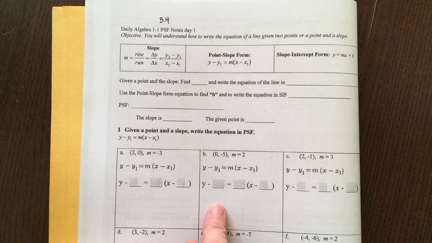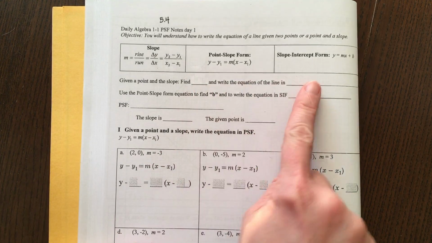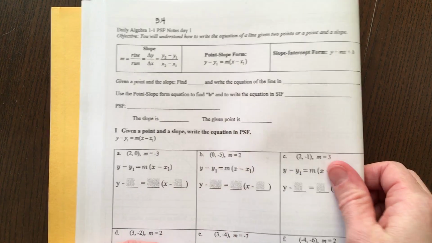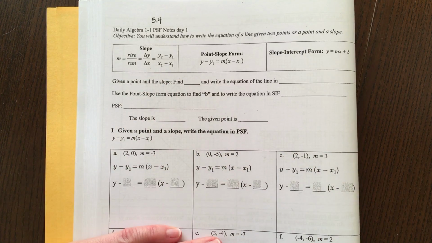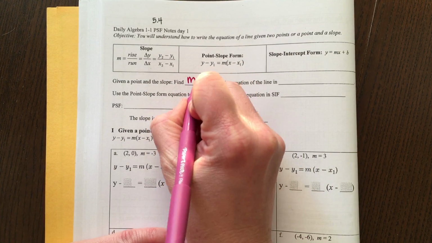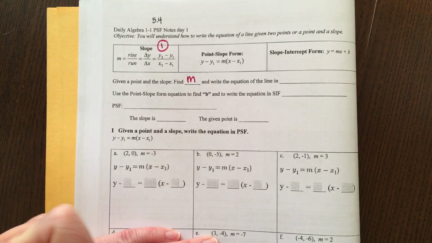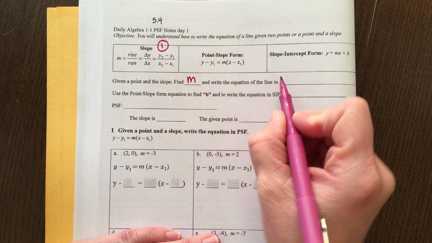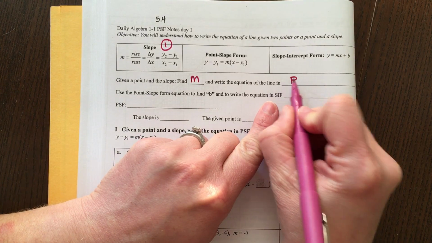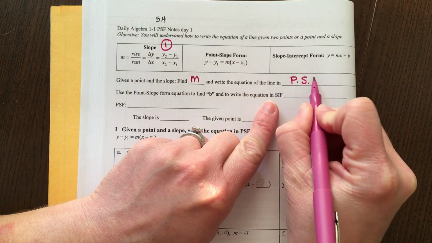So we're going to practice writing point-slope form. Now we have a couple blanks here that I'm going to have you fill out on your note sheet. Given a point and the slope first, number one, find slope. This is your first task, which is why I put that first. After you find the slope, number two, write the equation of the line in, I'm going to abbreviate, point-slope form.